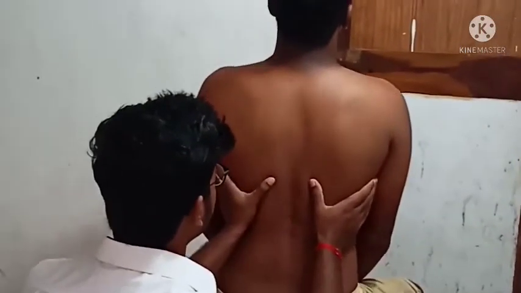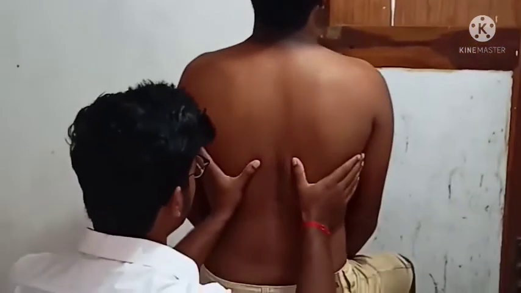Place your thumbs at the level of the 10th ribs. Watch the distance between your thumbs as they move apart during inspiration. Feel for the range and symmetry of the ribcage as it expands and contracts.